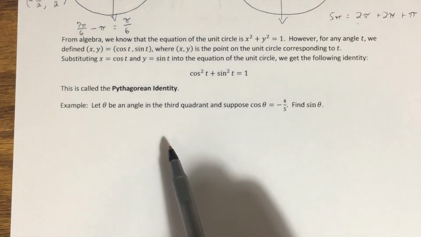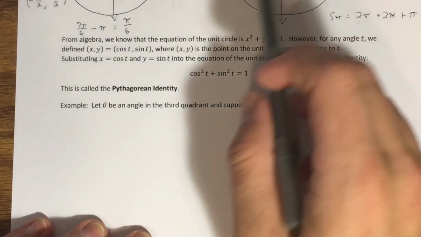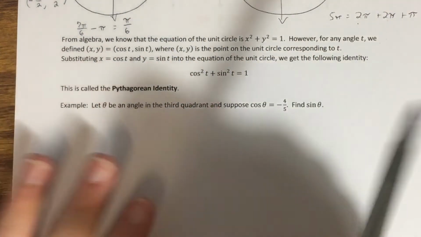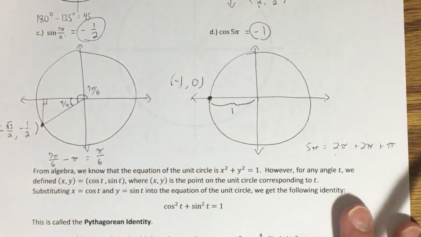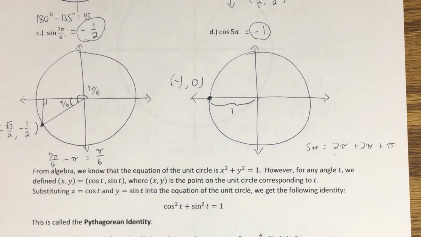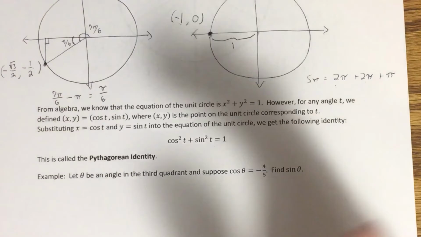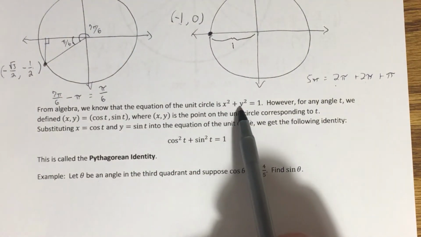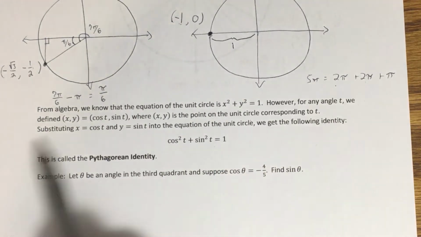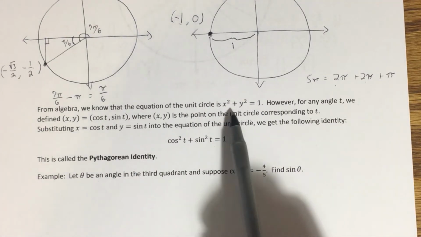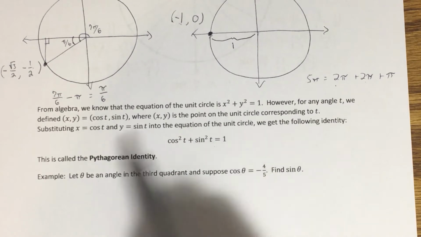So where do we get this Pythagorean identity from? Well, remember, the unit circle is something that we learn about in algebra. Here's a unit circle right here. We learn about circles in algebra, specifically intermediate algebra, when we talk about conic sections. And the unit circle is centered at 0, 0, the origin, and has a radius of 1. From what you know in algebra, the equation of the unit circle would look like this: x squared plus y squared equals 1. So if (x, y) is any point on the unit circle, then x and y are related by this equation. x squared plus y squared equals 1.